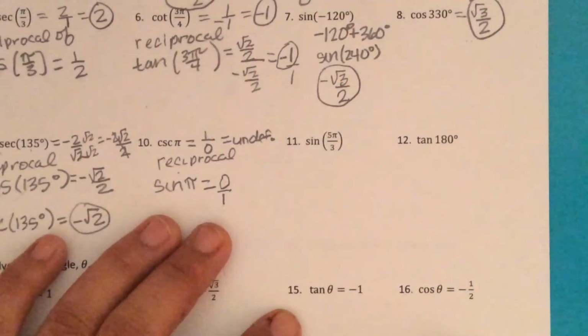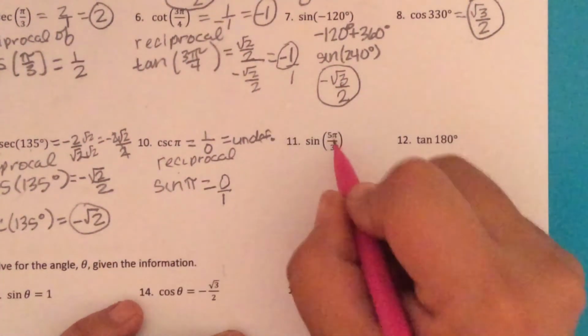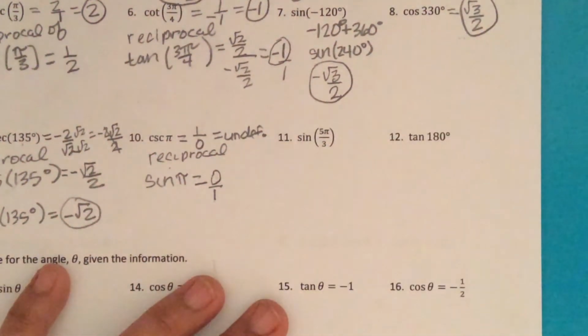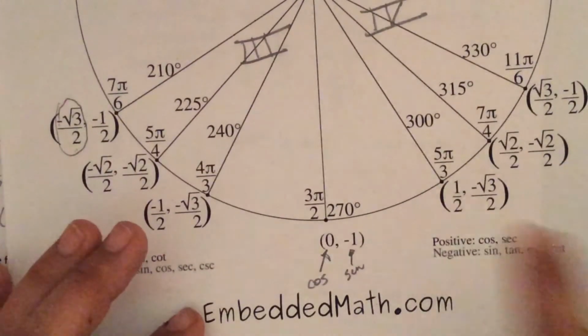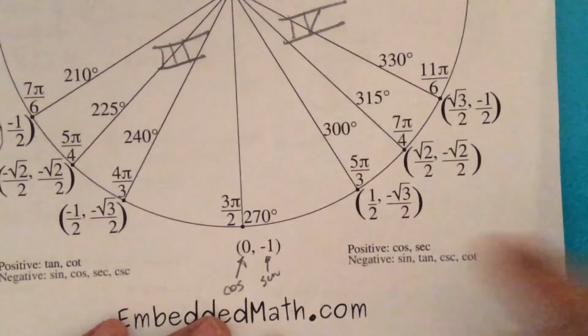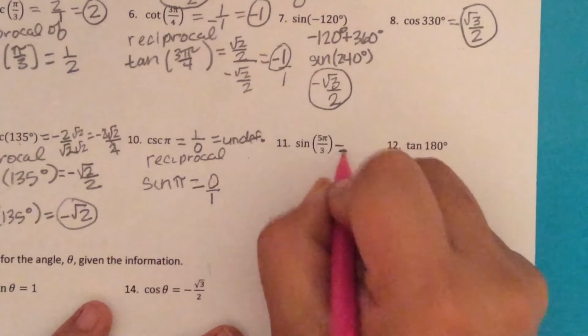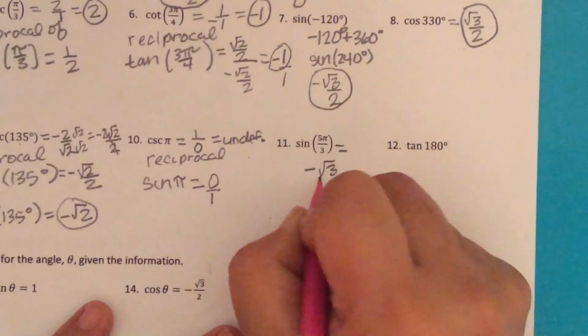Okay, let's do the sine of 5 pi over 3. So then we're going to go look for 5 pi over 3. And 5 pi over 3 is in the fourth quadrant. And we want the sine. So the sine is the y value, negative square root of 3 over 2. So this is equal to negative square root of 3 over 2.